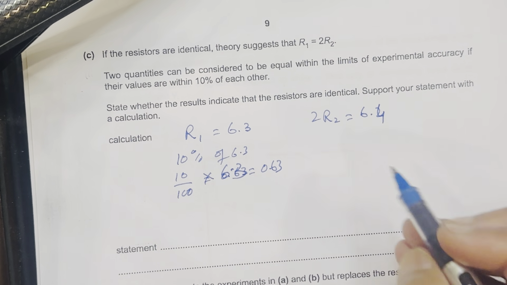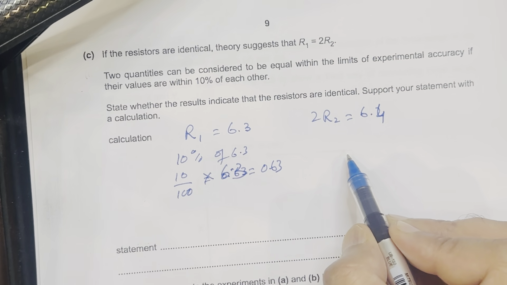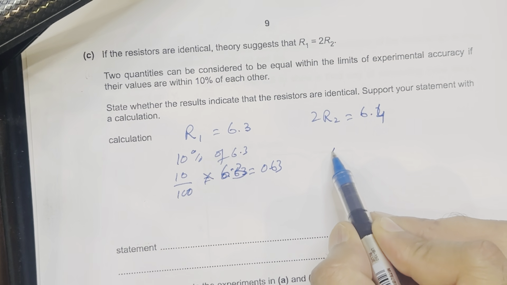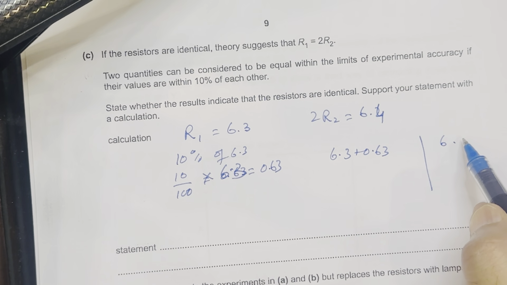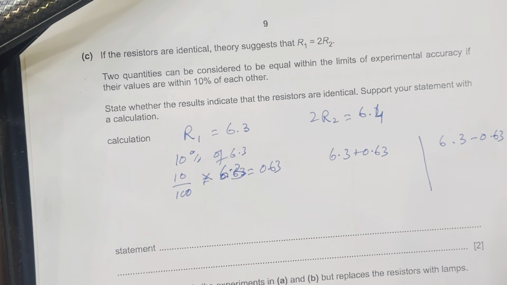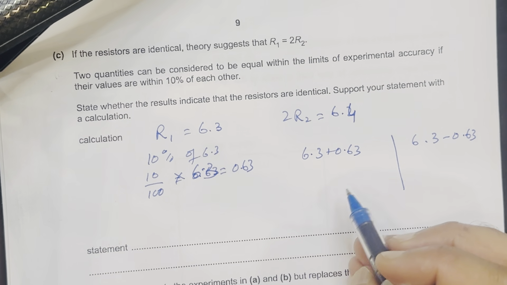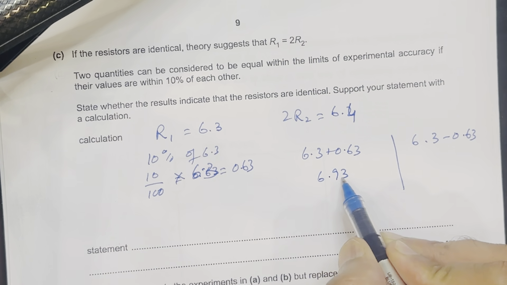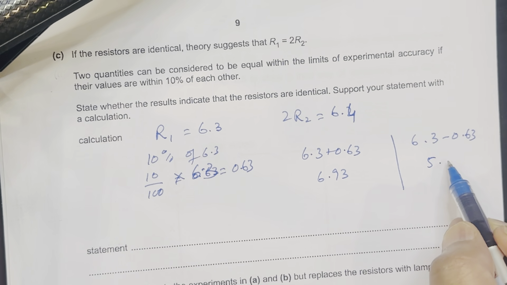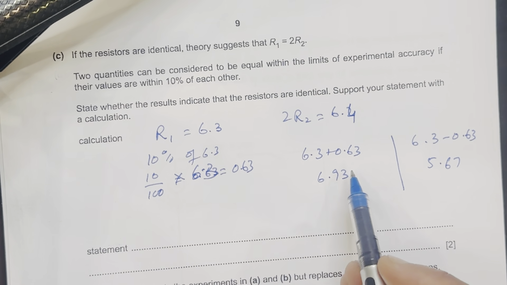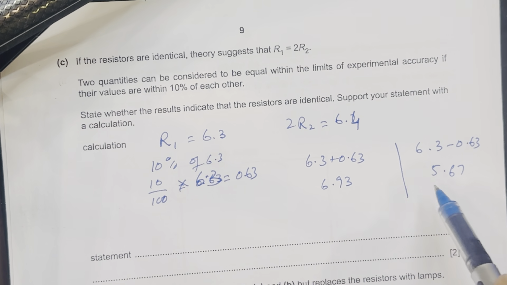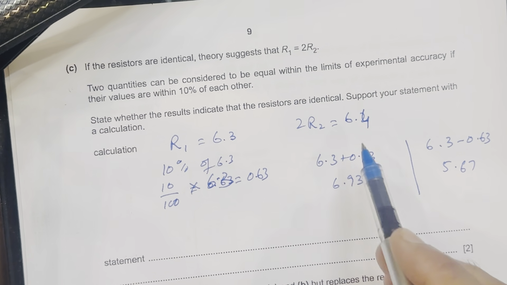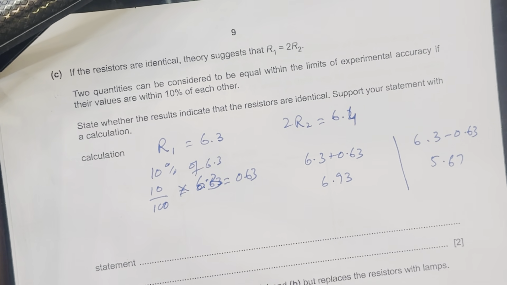Okay, for the range, we need to add 6.3 plus 0.63, then subtract 6.3 minus 0.63. So after adding, the value would be 6.93, and after subtracting, the value is 5.67. Why are we subtracting 10%? Because we have been given a safety margin of 10%, so the highest value is 6.93 and the lowest is 5.67. The answer is within the range of 5.67 and 6.93.